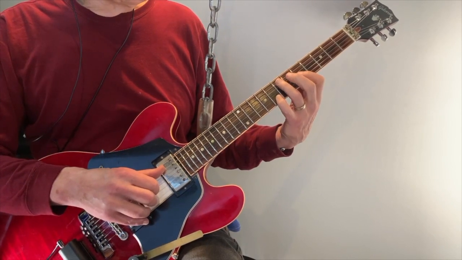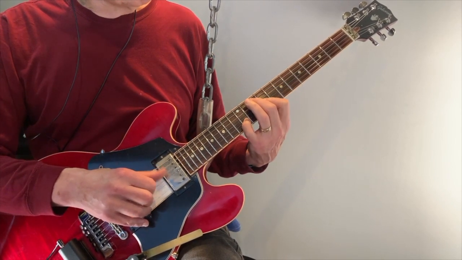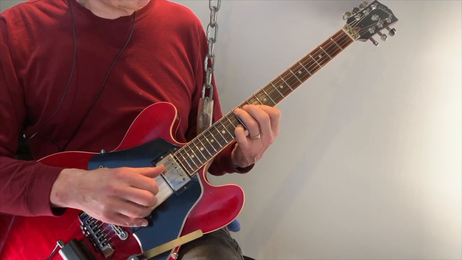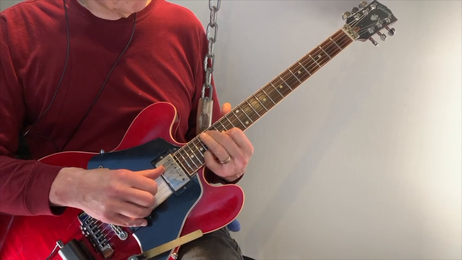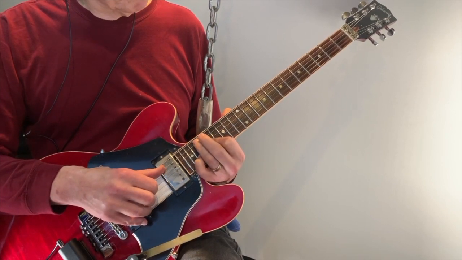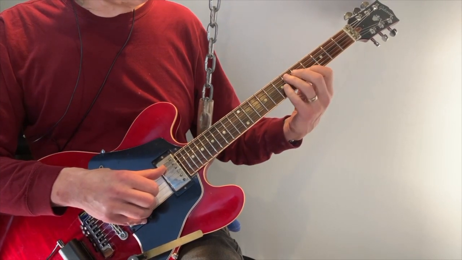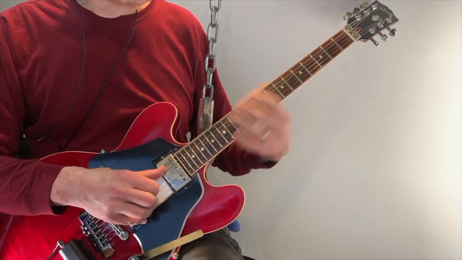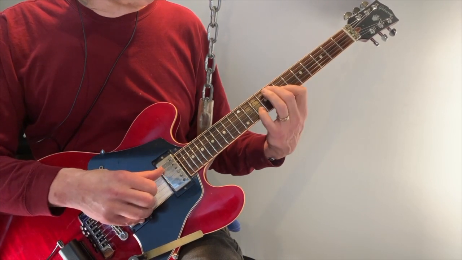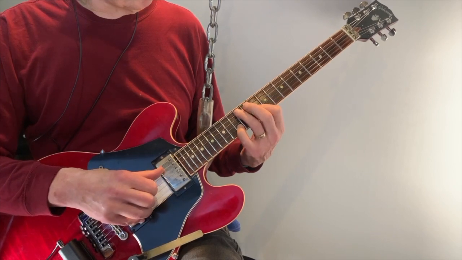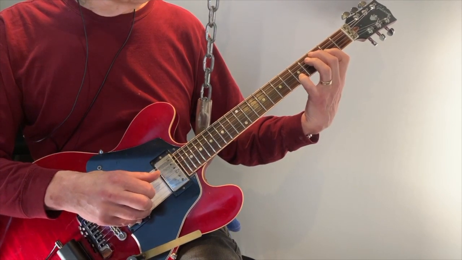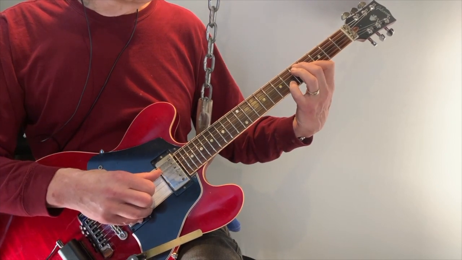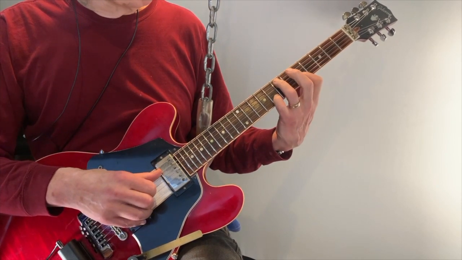By letter name, that's C major, D minor, E minor, F major, G major, A minor, B diminished, and C major, or dropping the last 3 down an octave, down 12 frets. 1 major, 2 minor, 3 minor, 4 major, 5 major, 6 minor, 7 diminished, and 1 major.